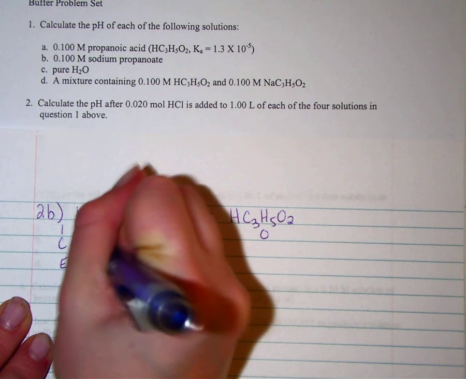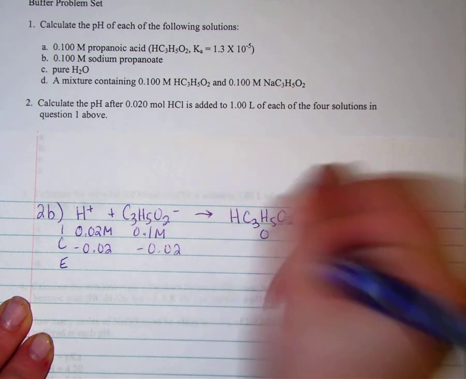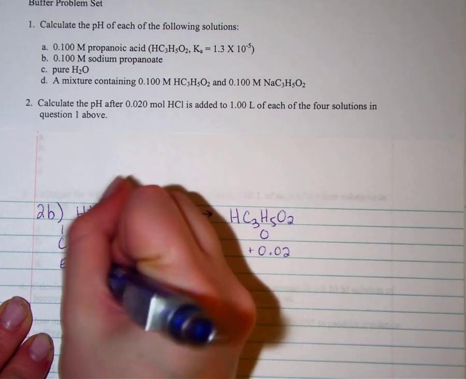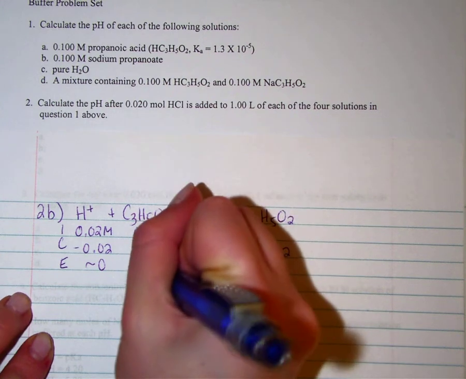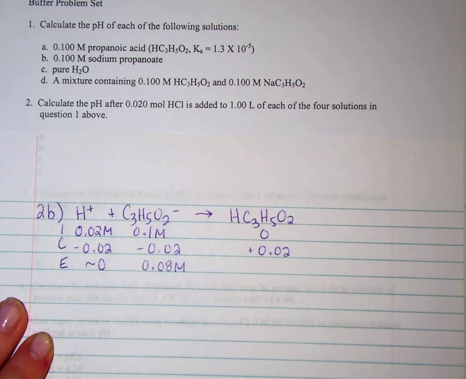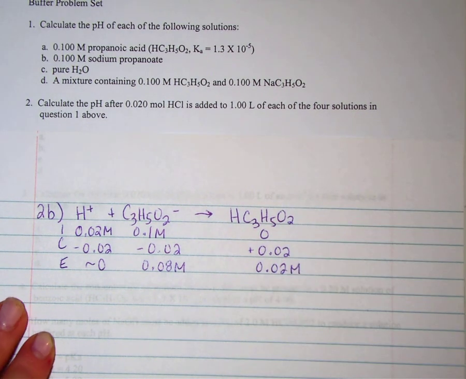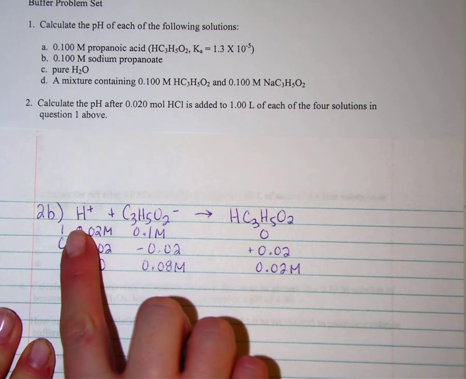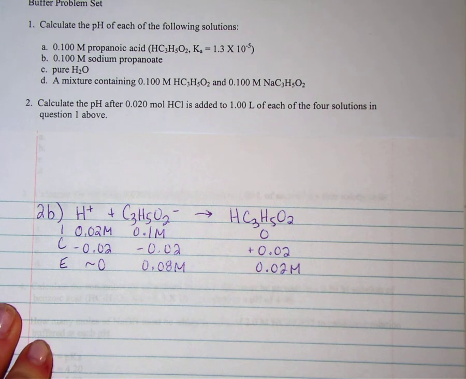So I'm going to subtract all that acid, and then on this side it will be added. So I get about 0 H+, I get 0.08 molar for the propanoate ion, and then I get 0.02 molar for the propanoic acid. So these are the concentrations I have once all the H+ is reacted. But now this is going to establish some equilibrium.